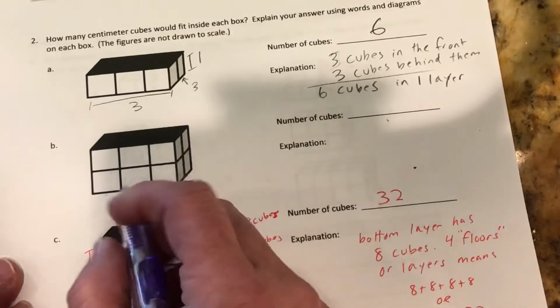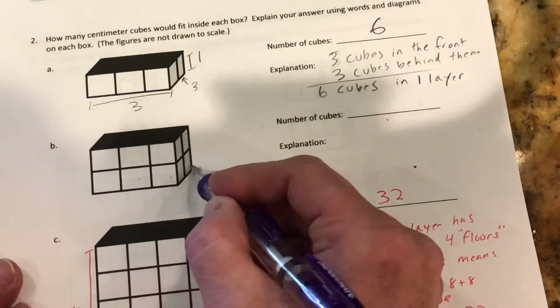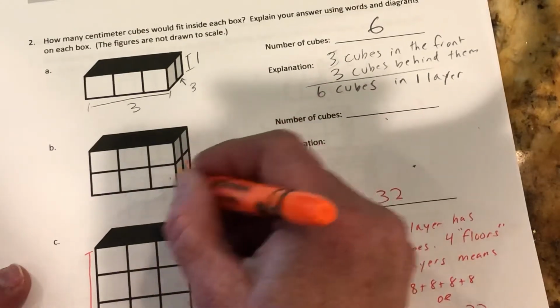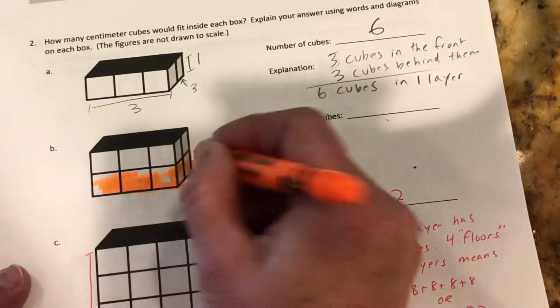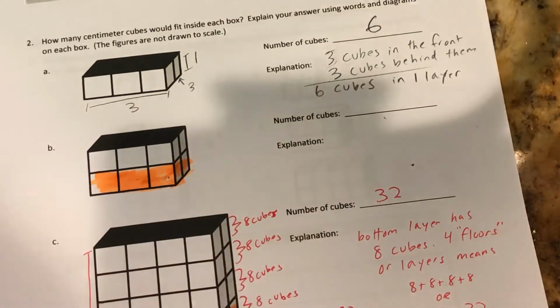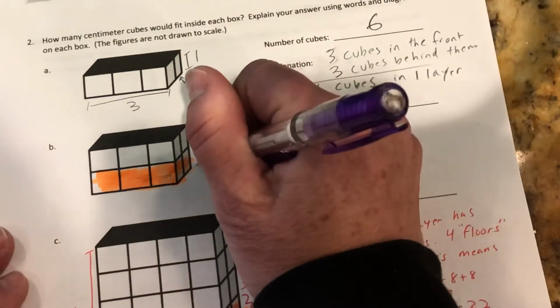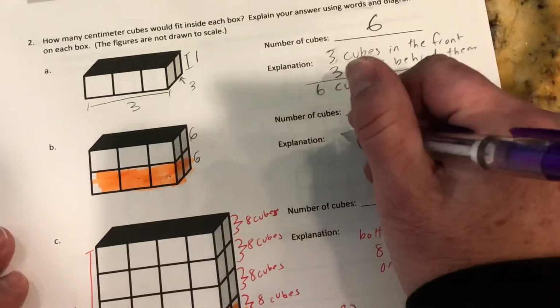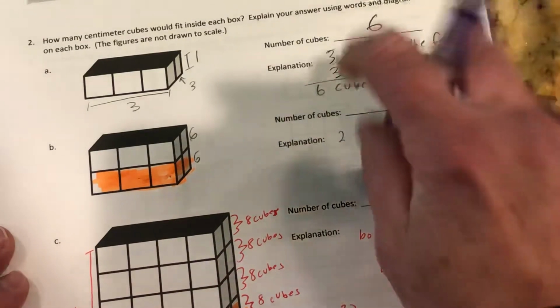On this one, again, there's 1, 2, 3, which means there's 3 behind here. So this bottom layer has 6 cubes in it. So there's a total of 6 cubes on the bottom, which means there's also 6 cubes in the top layer.